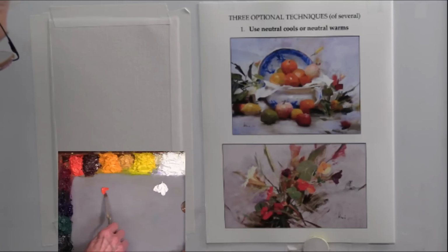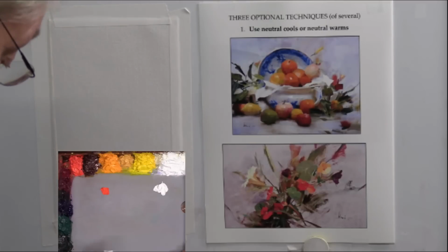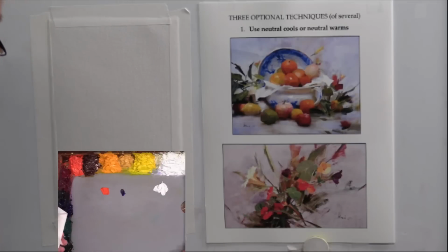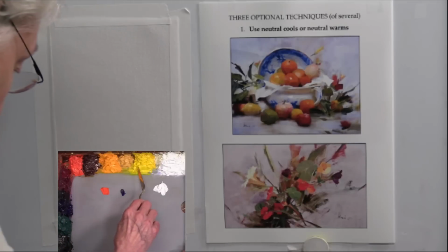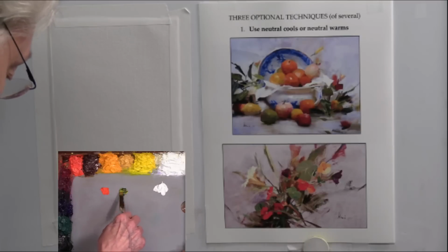Now this is a really high intensity, high saturation red. Then we want green, so I'll pull some blue here, mix into that some yellow, and we will have ourselves a green.